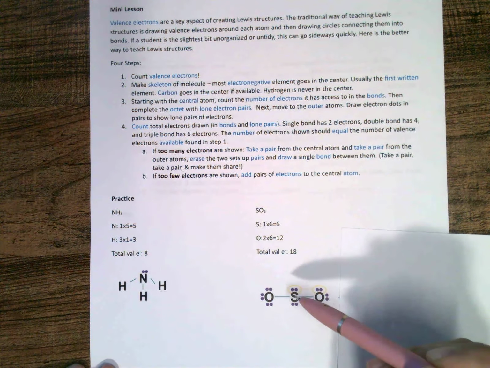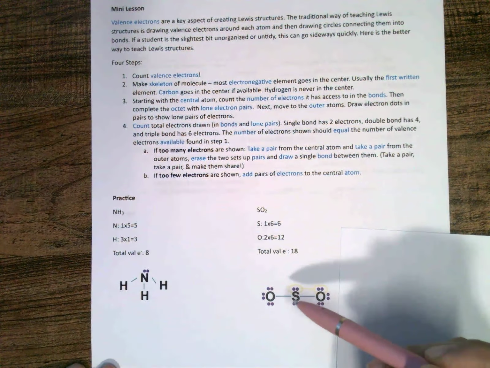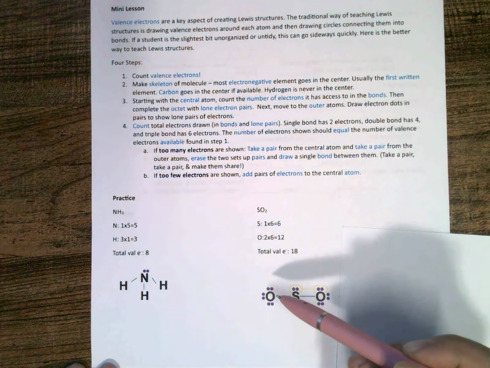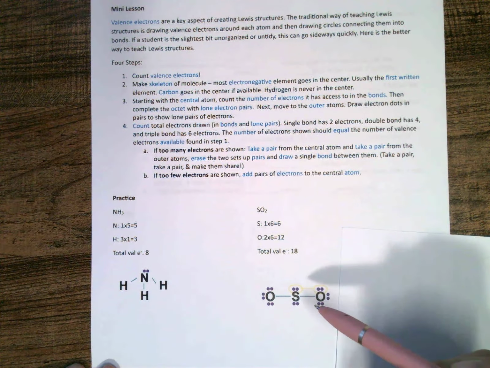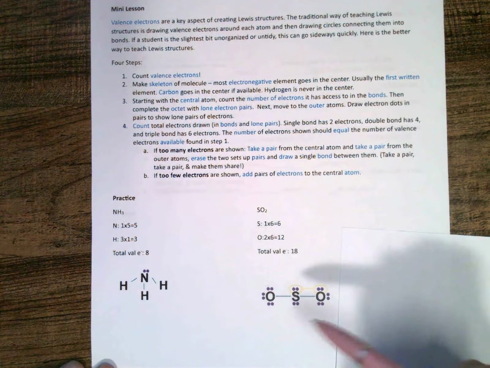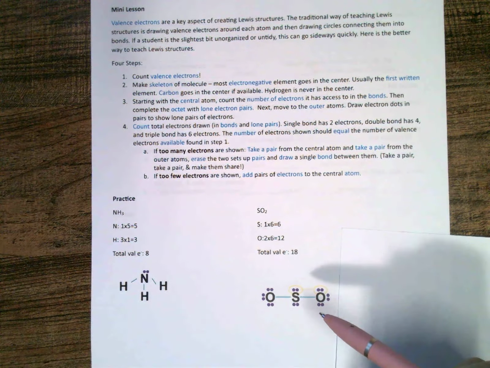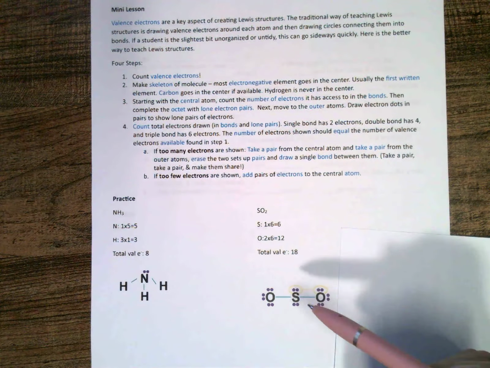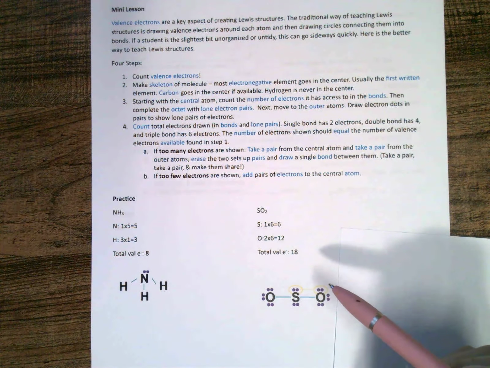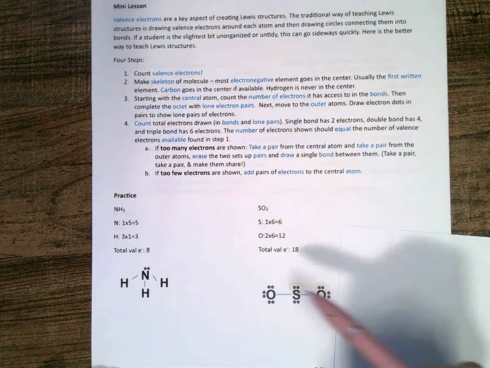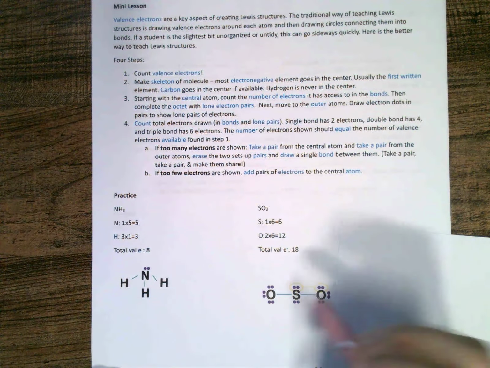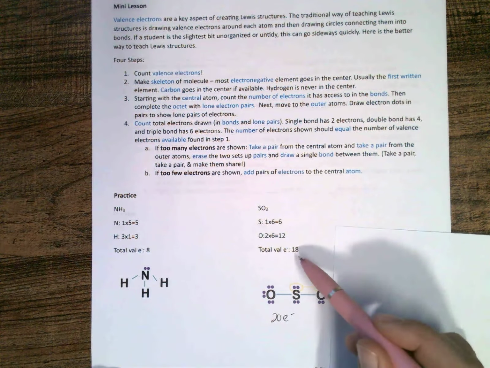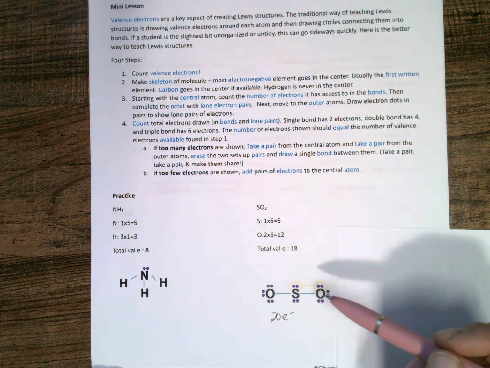Then I fill my octets, starting with the central atom. So sulfur has access to 2, 4, it wants 8, so I add 2 more at the top, 2 more at the bottom. And then each oxygen has access to 2 in the bond, so I need to add 6 more, 2, 4, 6, 2, 4, 6. Now that I've drawn my full skeleton and filled everybody's octets, I count up: does this match how many valence electrons I have to play with, or do I have to take some and really make double and triple bonds? So I count up 2, 4, 6, 8, 10, 12, 14, 16, 18, 20 electrons. Well, I only have 18 electrons to play with, so this is drawn incorrectly, which means I have too many electrons.